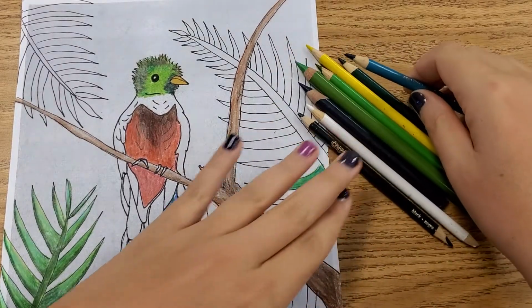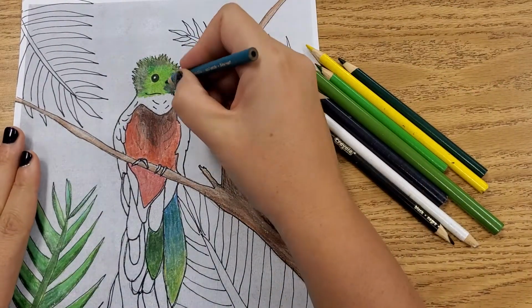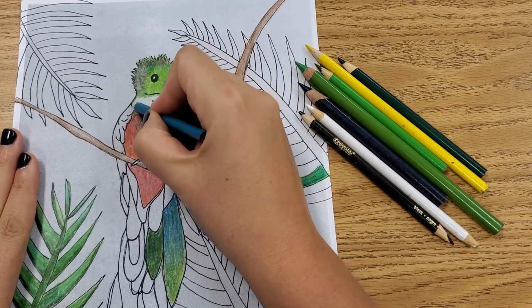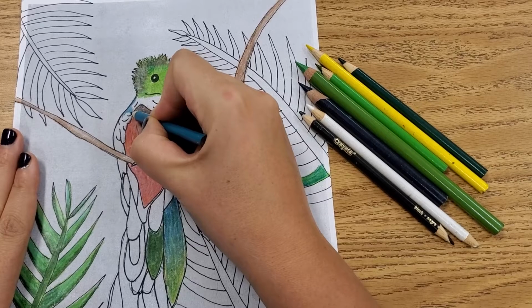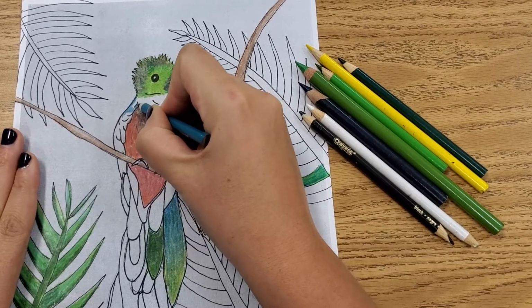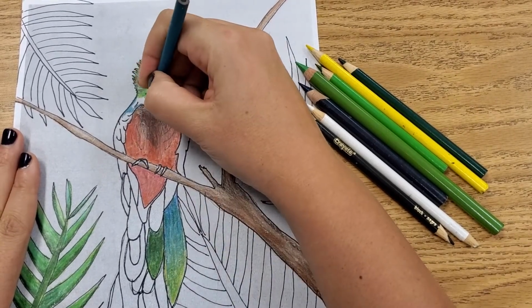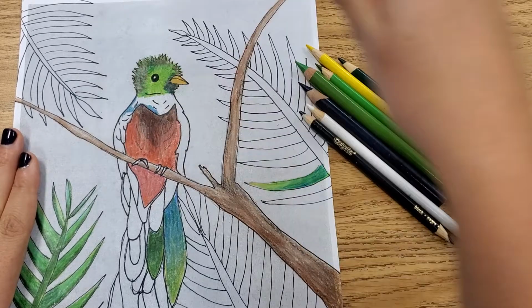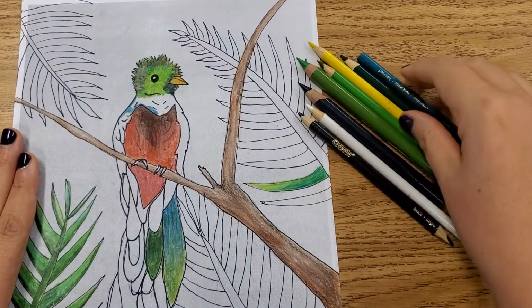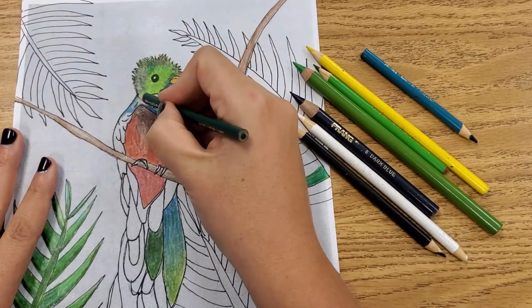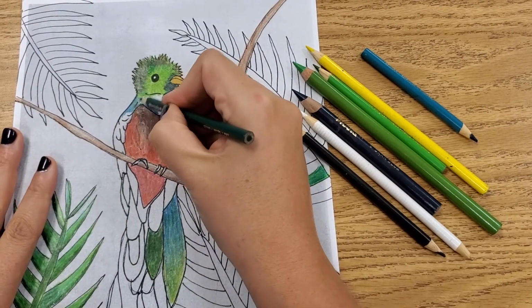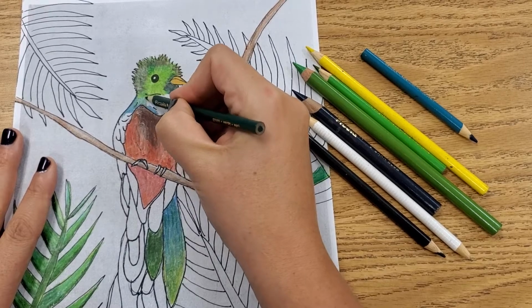So I'm going to look at my reference, which is on the Google slide, and there actually is quite a bit of this blue-green color throughout the bird. Now, if I didn't have this blue-green colored pencil, I could take green, and I can use my layers to make a blue-green.